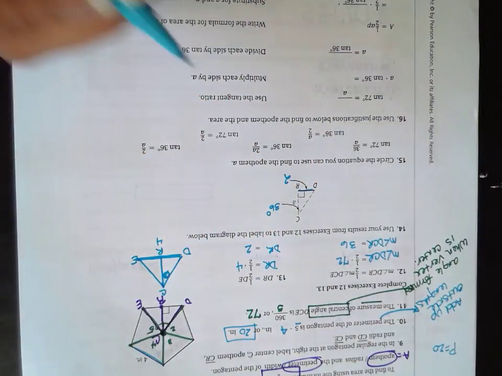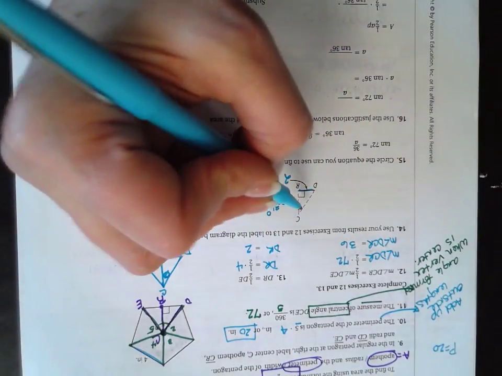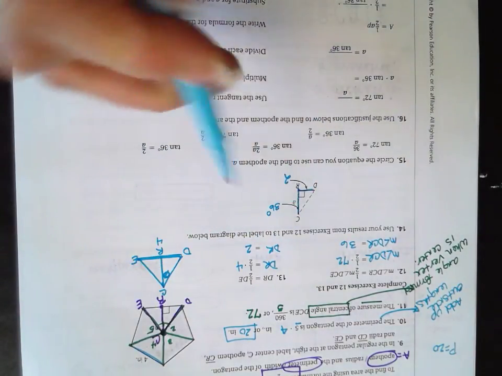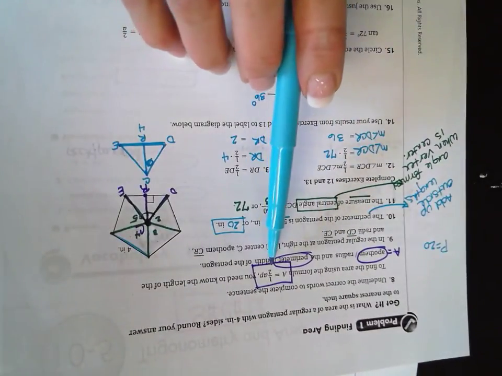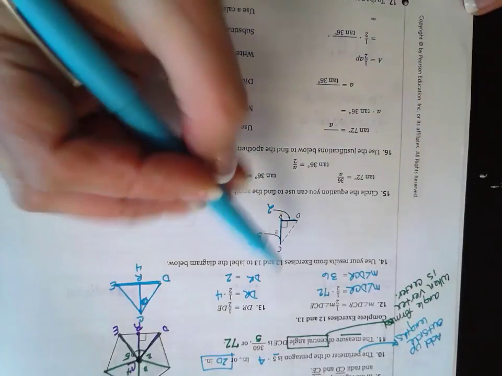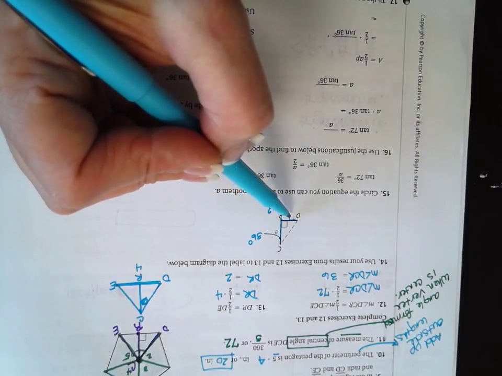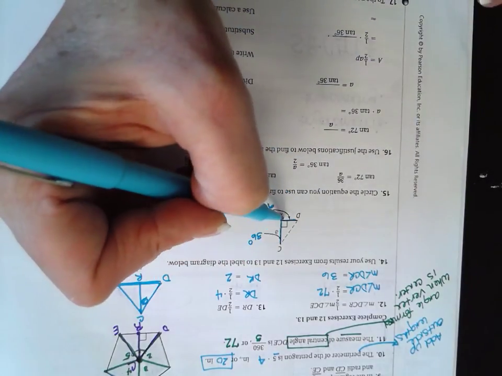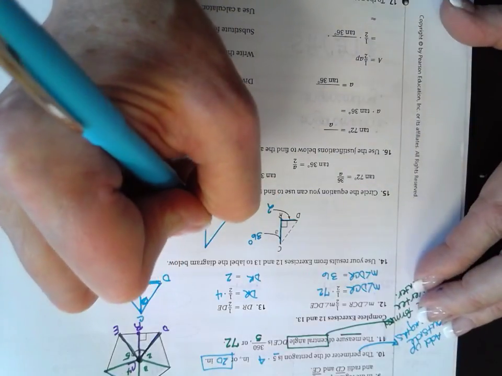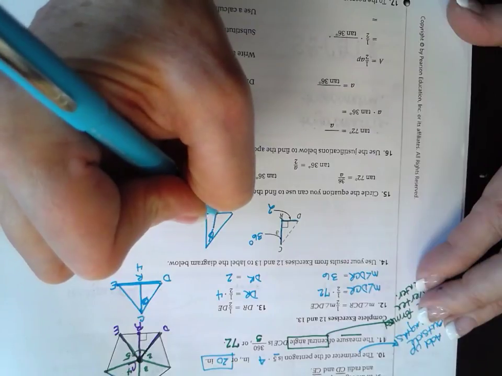And the whole purpose of why we're doing this is because I want to find the length of my apothem to use in my formula, right? But now that I know an angle measure and I know a side length, I can use my trig to find my other side length. If you stop to think about what we know, there's my theta, and I know this side.